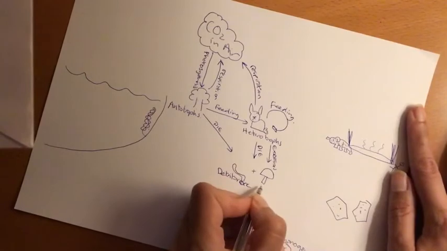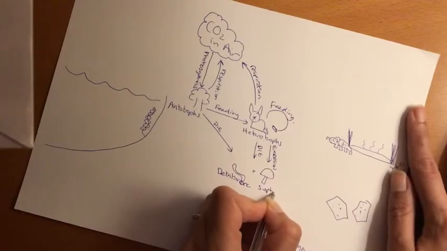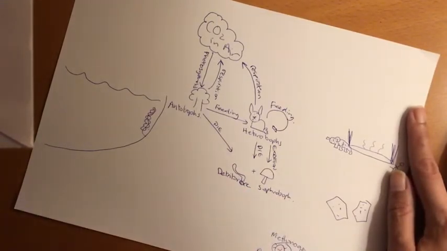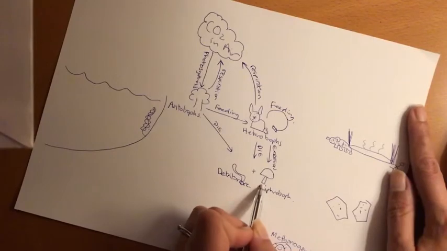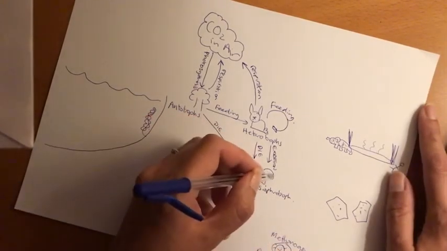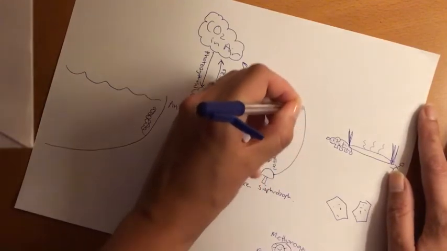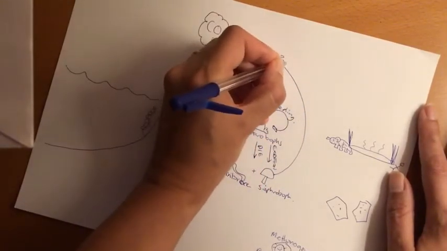And this one is a saprotroph. The reason it's a saprotroph is because it will release its digestive juices and digest externally. Okay, so that's what happens there. And what they do is they then respire and release the carbon dioxide back into the atmosphere.